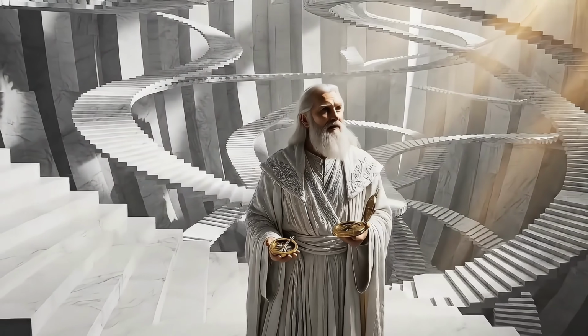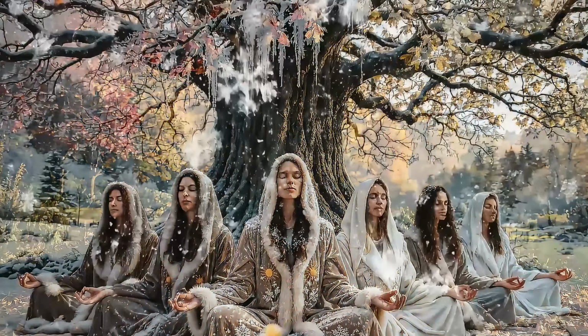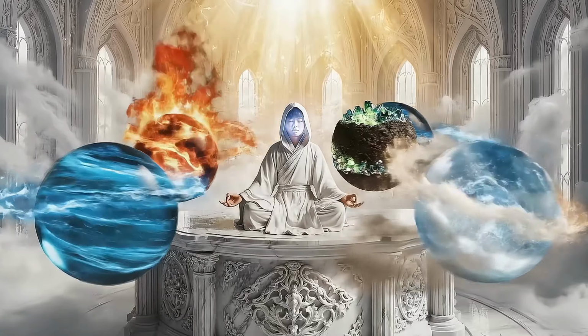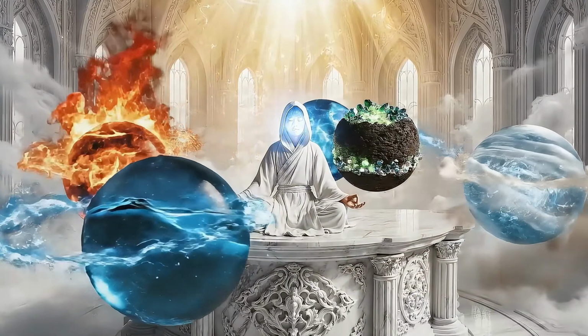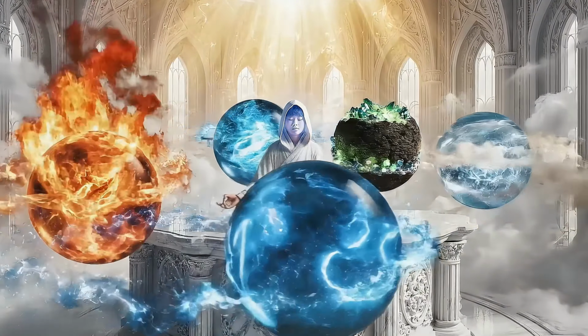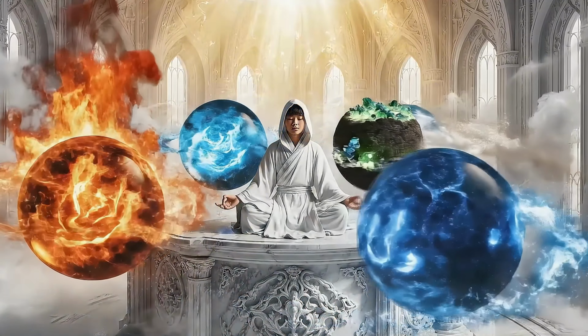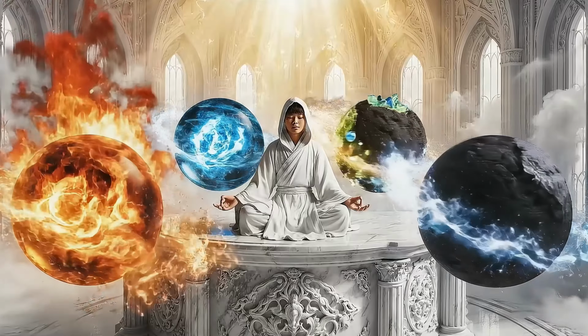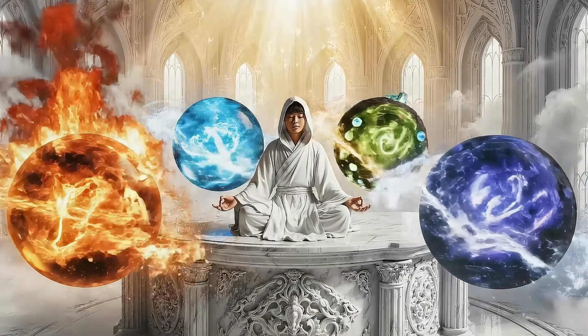Why does the Earth cycle through 4 seasons? Spring, summer, autumn, winter. Why did the ancients build our entire understanding of reality on 4 elements? Fire, water, earth, air. This is not a coincidence. It is a signature. It is the blueprint of the architect.